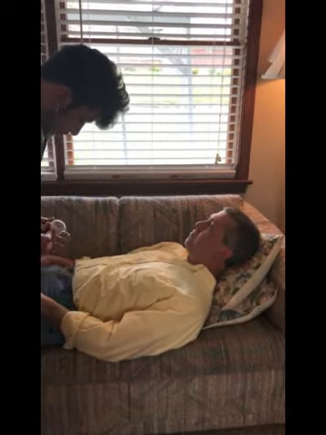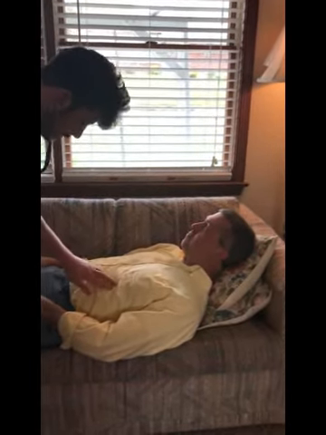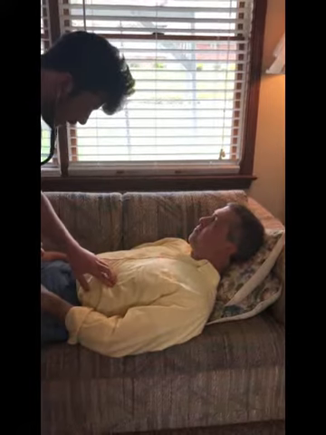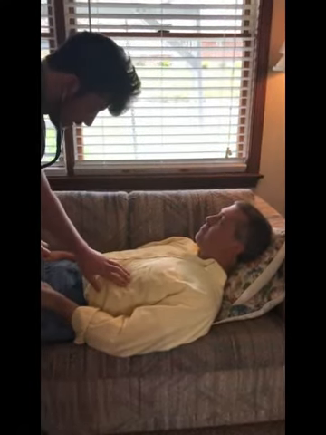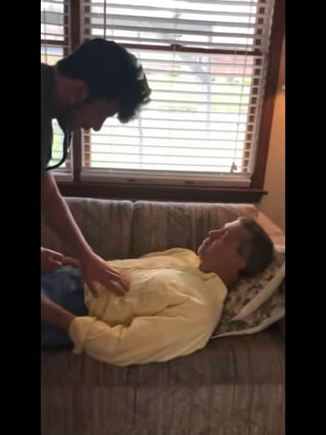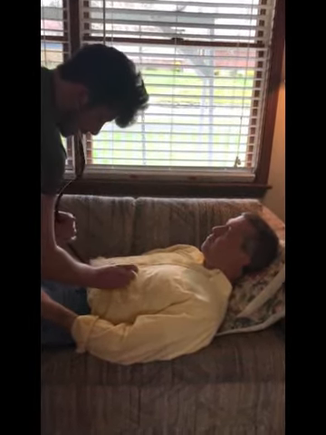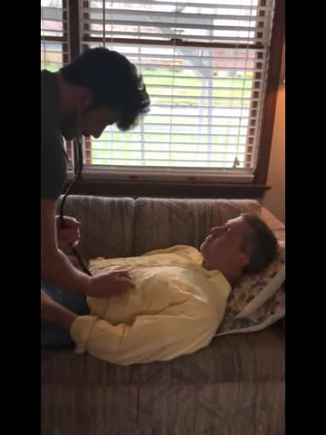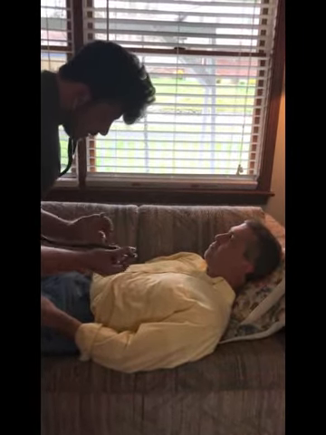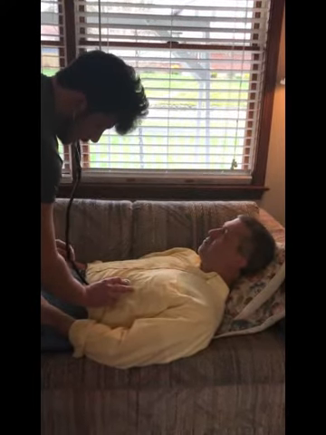While we're here, it's also good to listen for murmurs. For example, we'll listen for an S3, which is best heard here, using the bell at the apex of the heart.